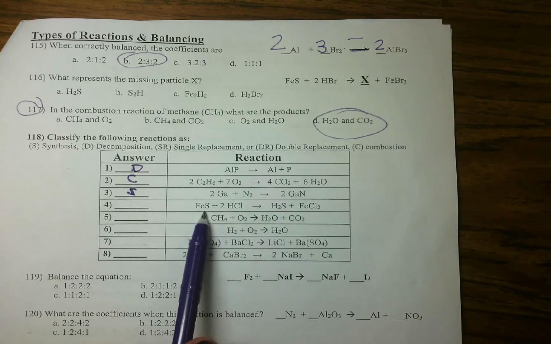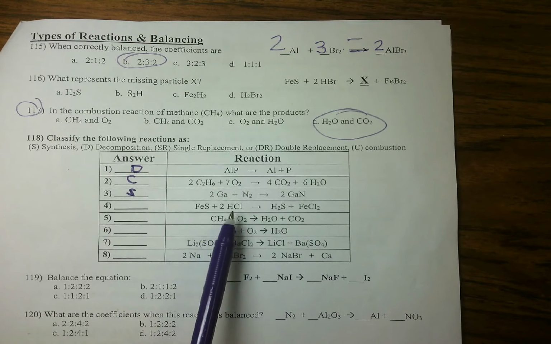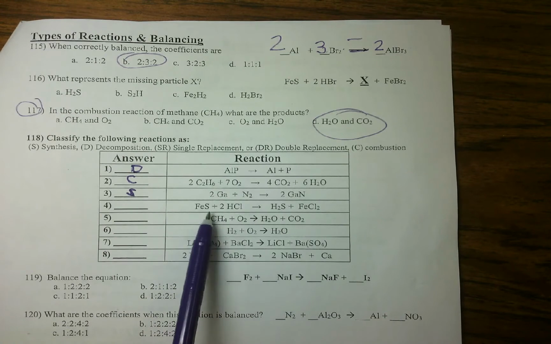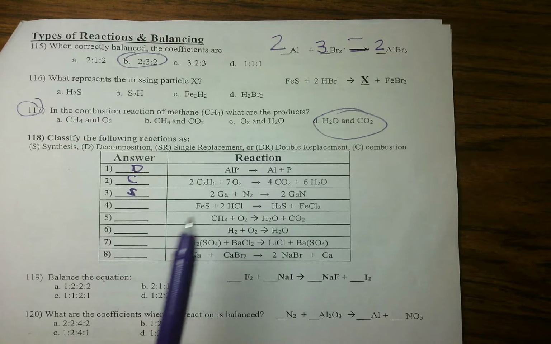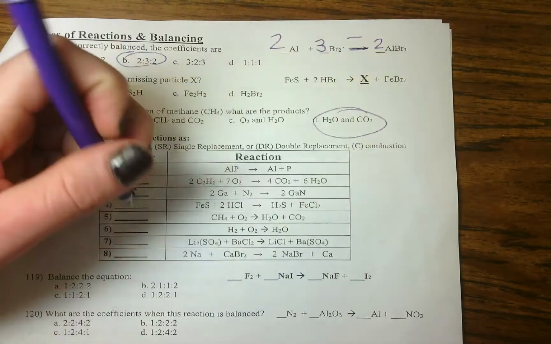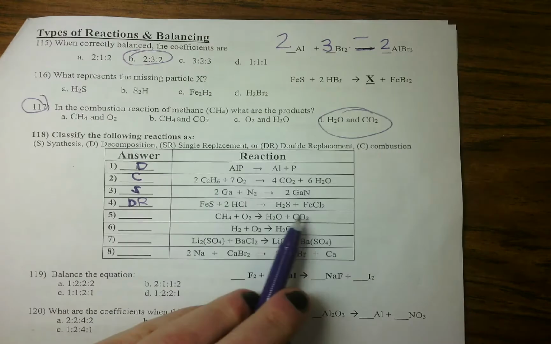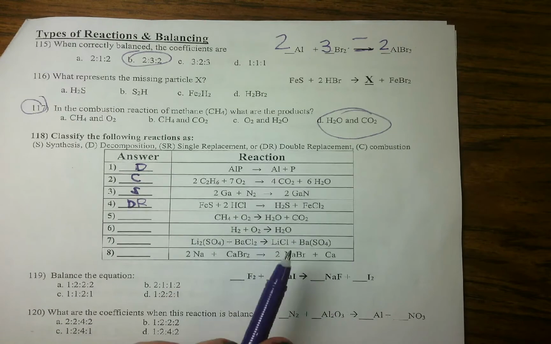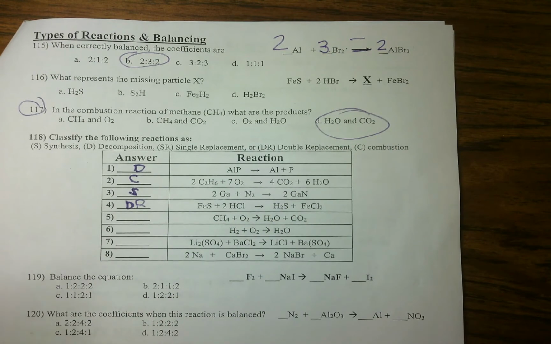Right here, I've got iron and sulfur together, and I've got hydrogen and chlorine, and it looks like they just switched partners. This is different than a single replacement because nobody's left alone. Okay, that's a double replacement. So for double replacements, you're looking for 2 compounds on each side, neither of which are CO2 and H2O, because you're more like combustion.